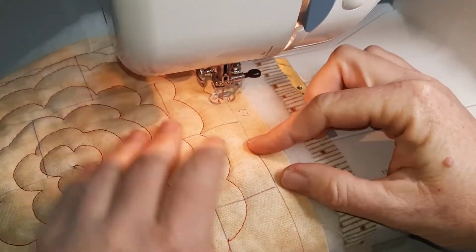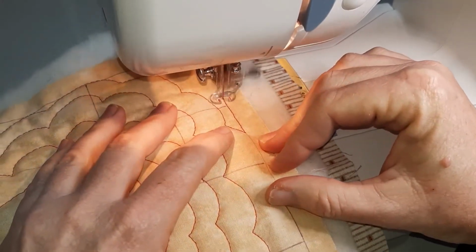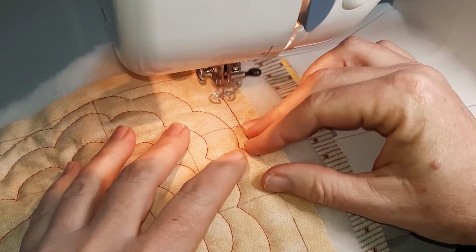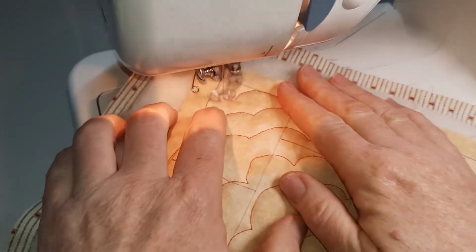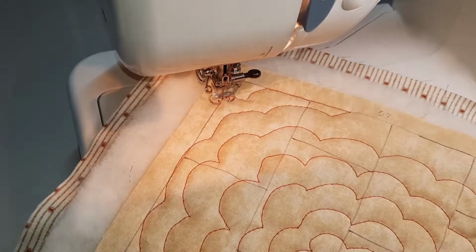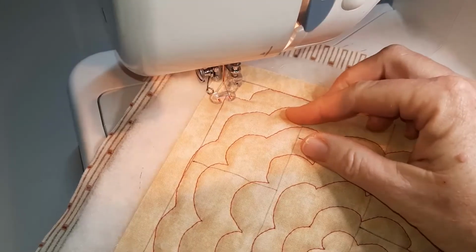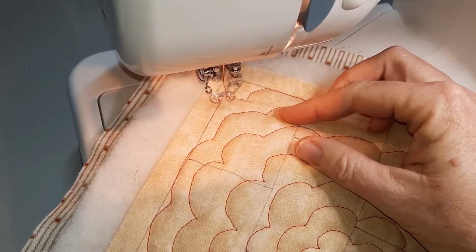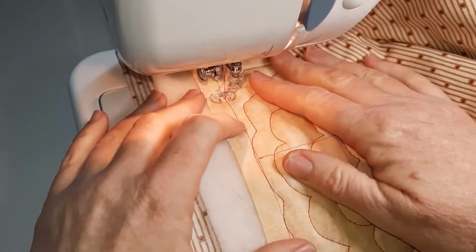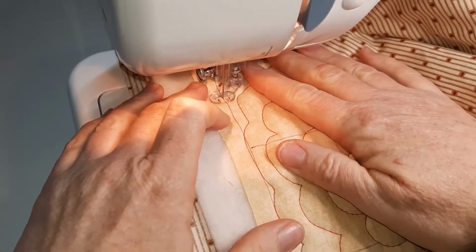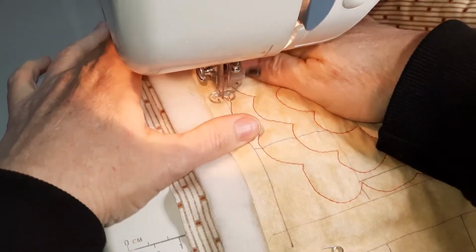Now I could probably go down here, but I'm not going to because I want to go back along here, and I'm going to complete that portion there, and I think my bobbin has just run out. Back in a sec. So I have finished off that curve, and we're going to sneak down this side seam.